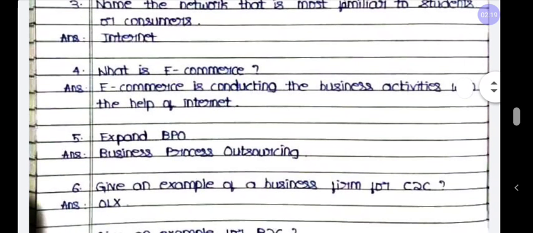Fourth question: what is e-commerce? E-commerce is conducting business activity with the help of the internet. In simple terms, buying and selling of goods and services takes place over the internet. For example, Flipkart, Amazon, Snapdeal, etc. Next, expand BPO. BPO is business process outsourcing. You already learned the outsourcing concept, where a business hires or takes some activities from a third party on a contract basis.